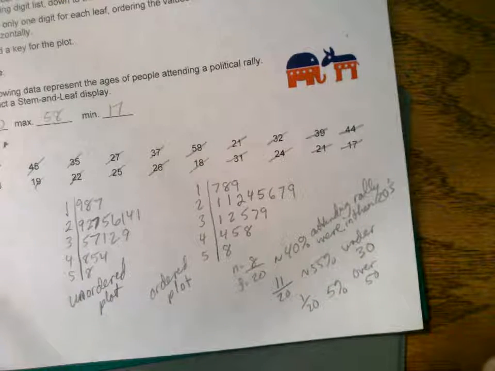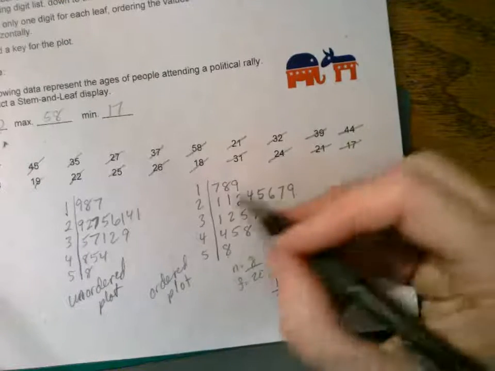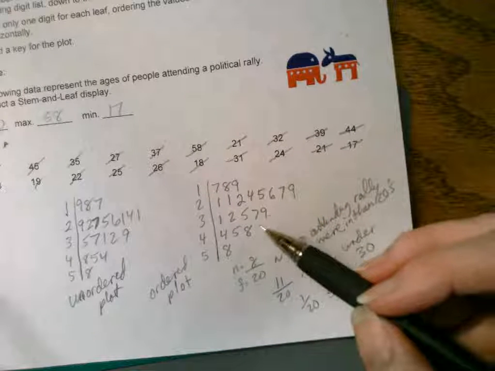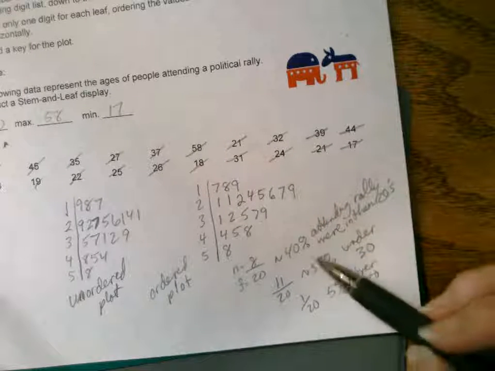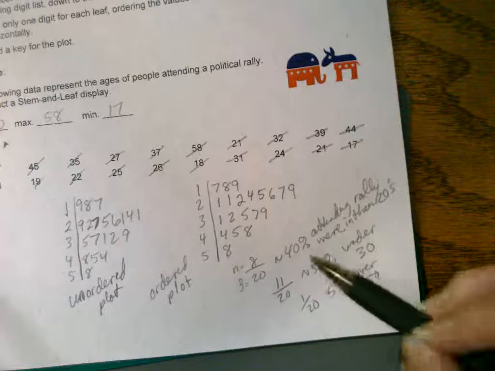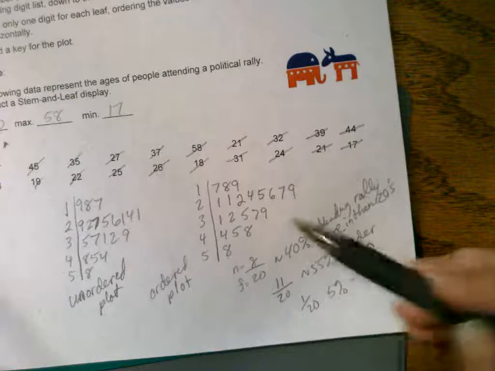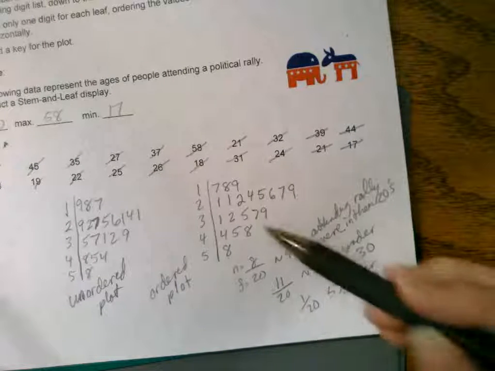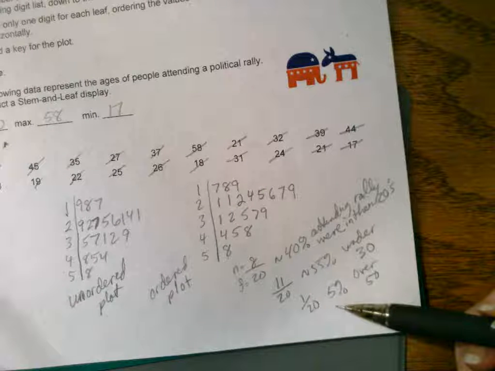So this is a visual display of your data. The descriptive statistics are these percentages that we're using this data to come up with. That was the actual finding.